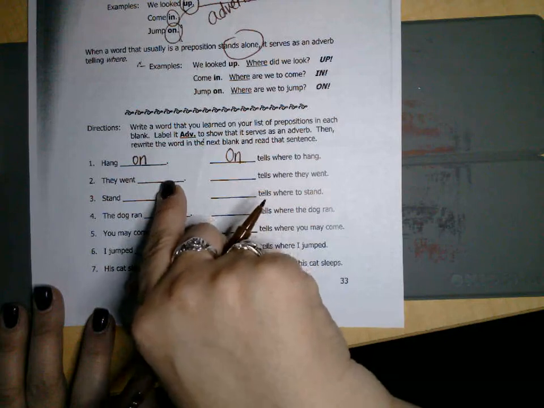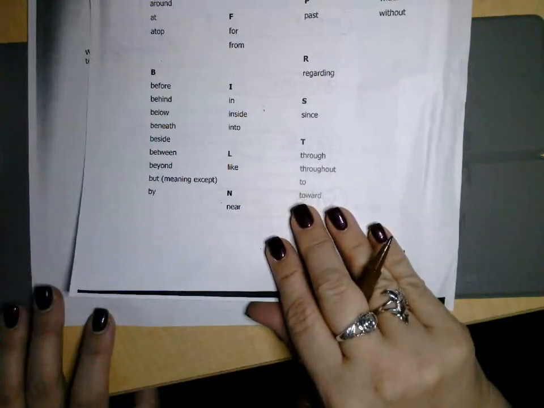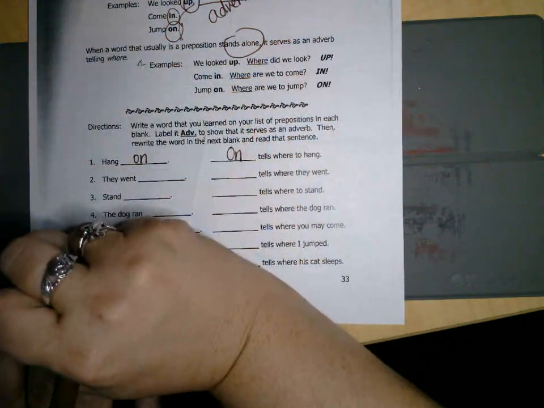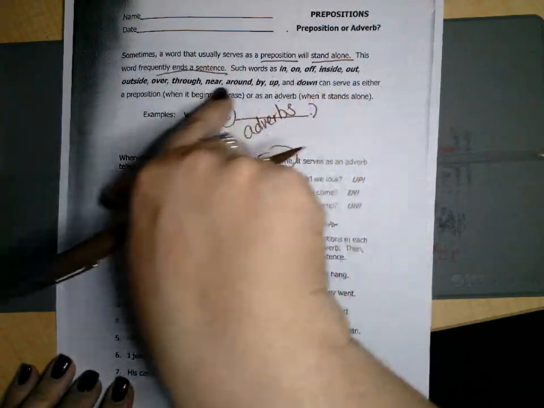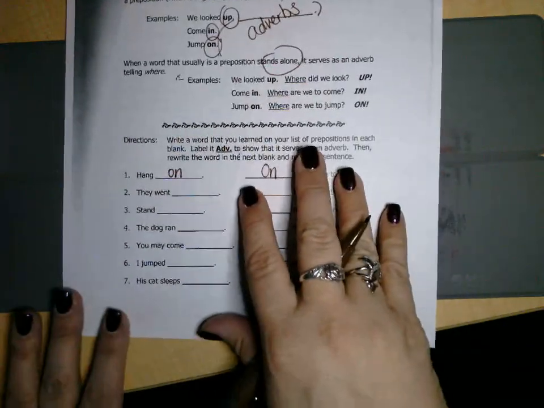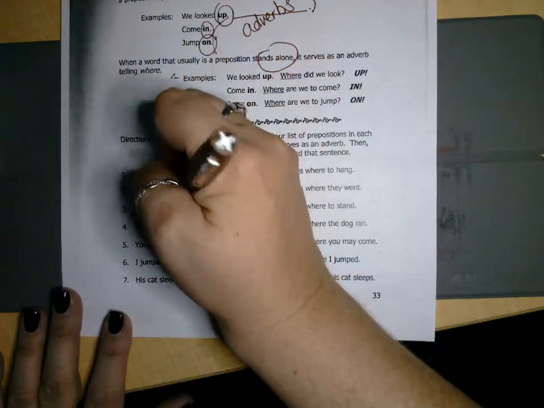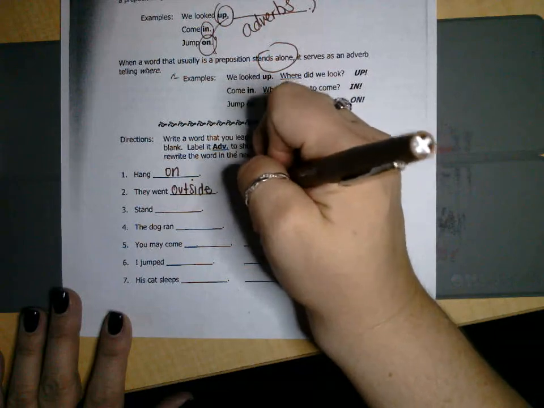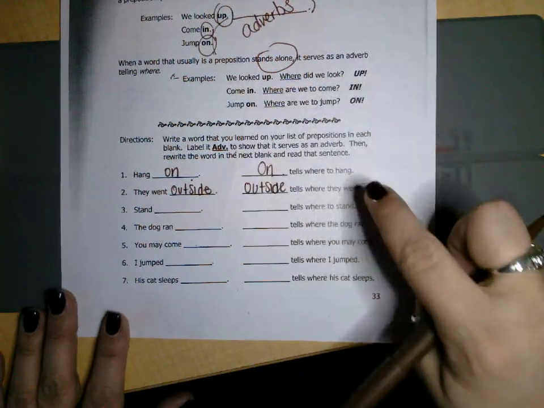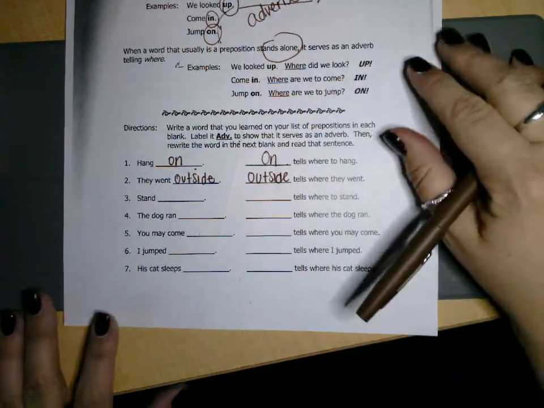They went. Can we think of a preposition that you see on your list? They went. Okay, they went outside. I guess you can look up here at these words too. These words here will help you as well. Okay, so they went outside. And then outside tells where they went. Does that make sense? Yep.